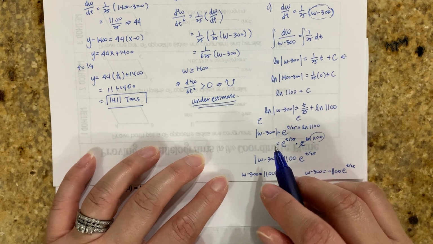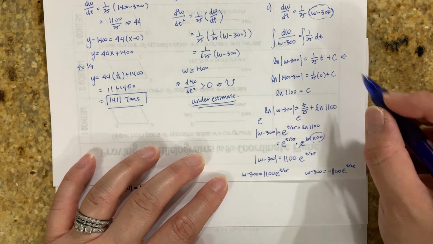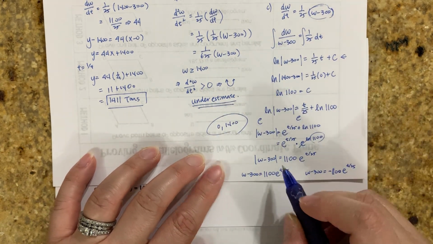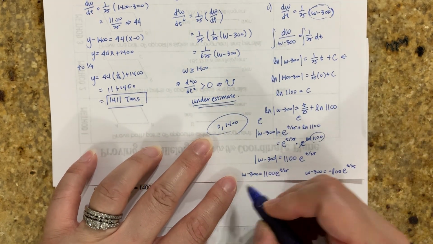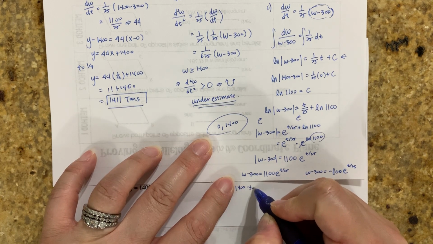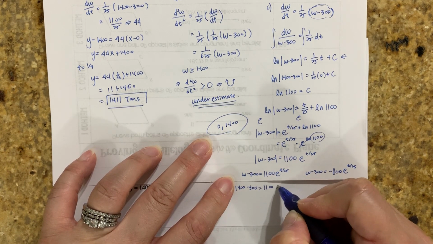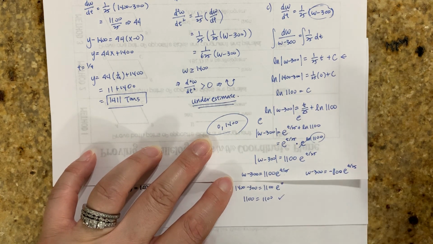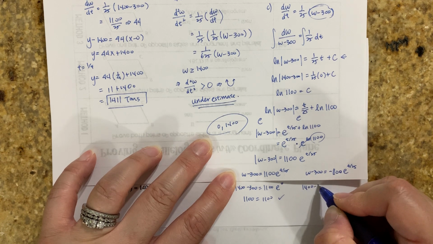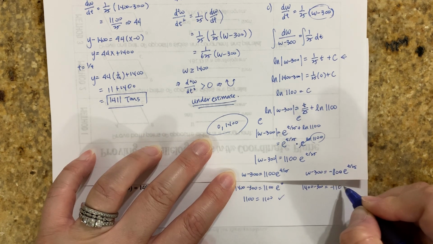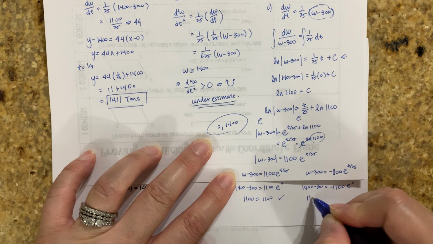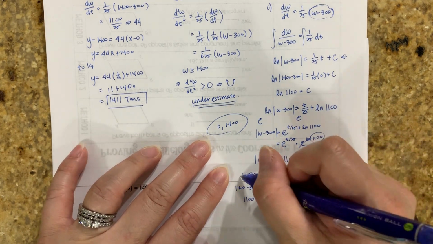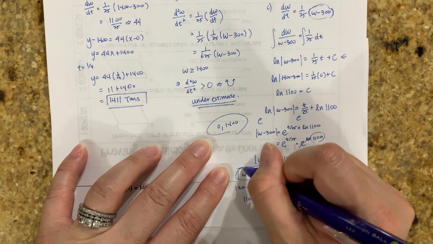Well, again, we need to use our initial condition. The initial condition of (0, 1400) is going to be helpful. So let's plug in 0 and 1400. We get 1400 minus 300 equals 1100 e to the 0. So 1100 equals 1100. Yes, this one works. How about this? 1400 minus 300 equals negative 1100 e to the 0. So 1100 equals negative 1100. No. So this is my actual answer, w minus 300.